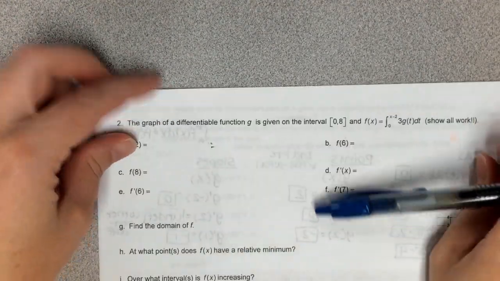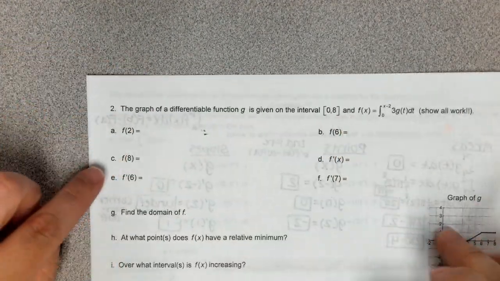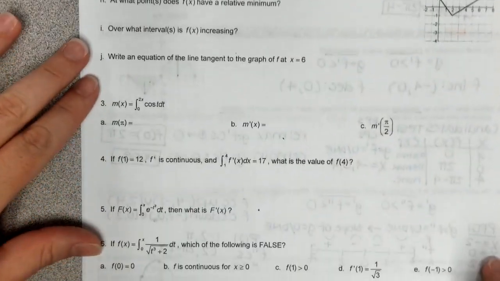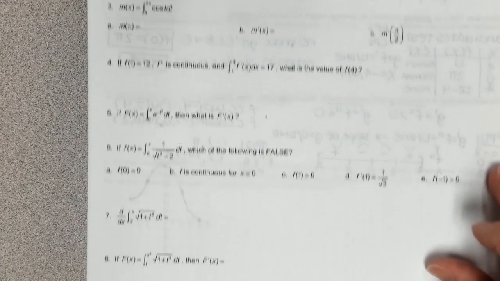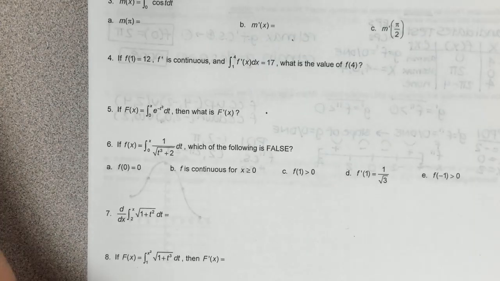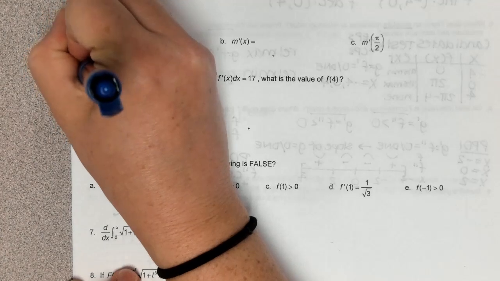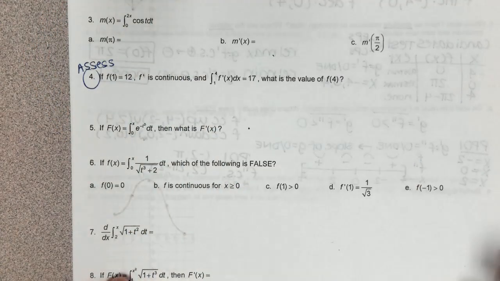Woo, are you having fun? I am. Okay, turn to the second page. Number 2 is more practice of the same thing, so I'm going to leave that for you to practice. Let's look at number 4. Number 4 is really important. It will be similar to what you'll see on your assessment next week.